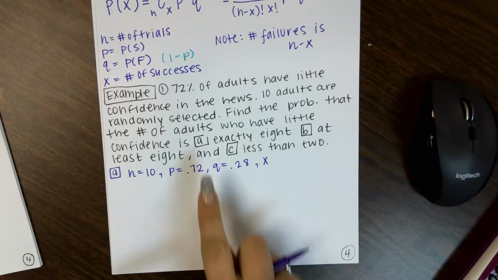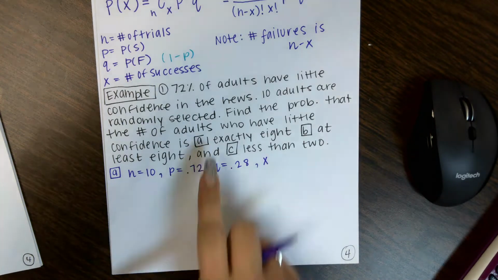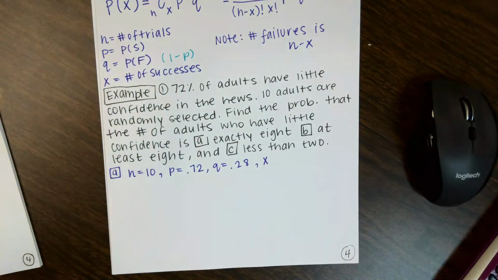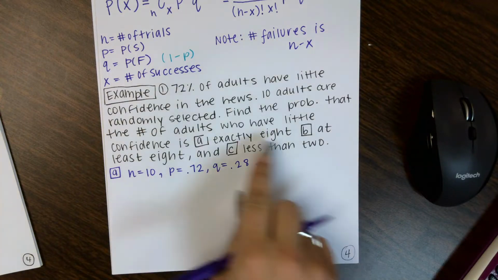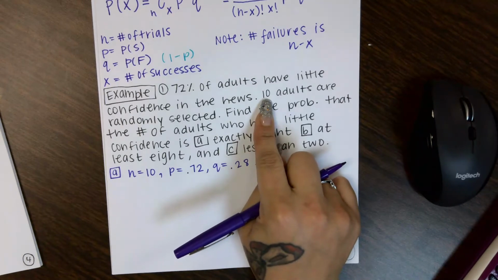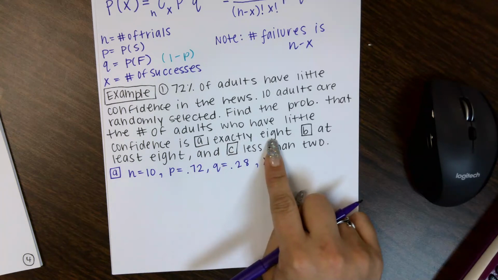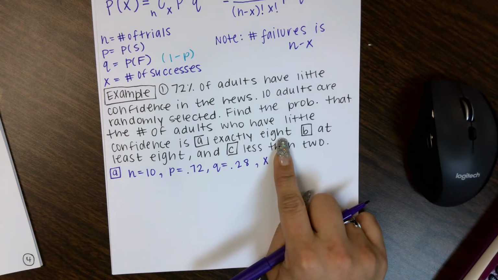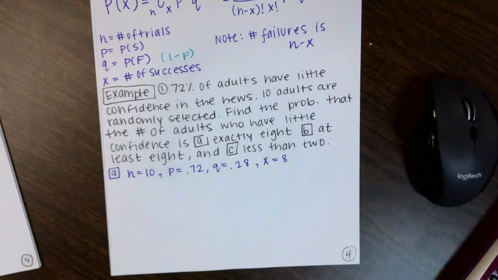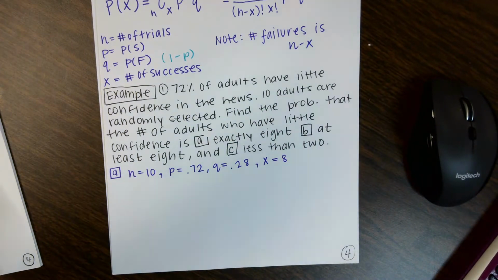When we're doing A, yes it is. Your successes is X equals 0 to 8. I'm sorry, to 10. But when we're specifically doing A, what do I care about? 8. Exactly 8. So what's my X? 8. Now, if all it wanted was your number of successes for just the problem in general, right?